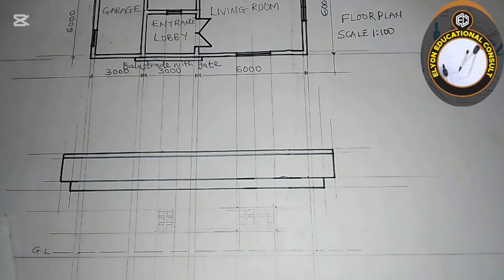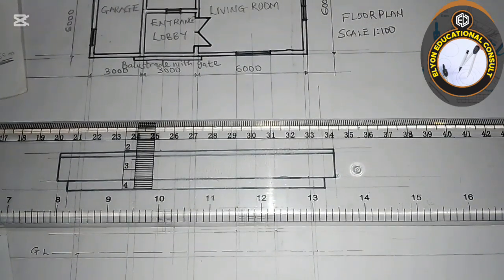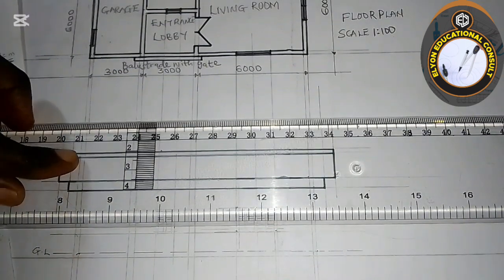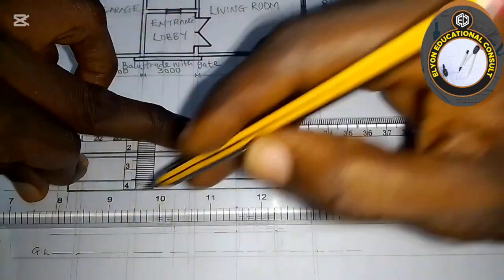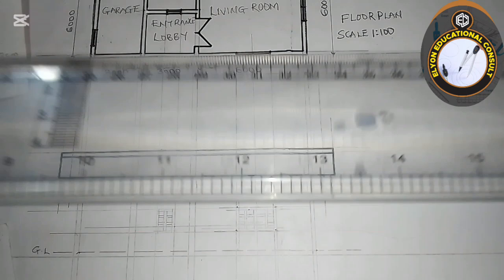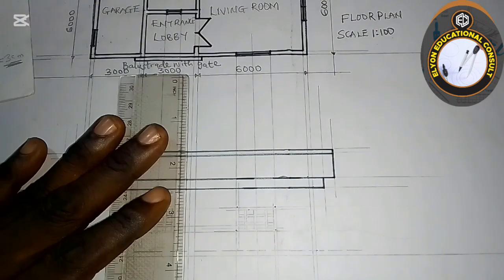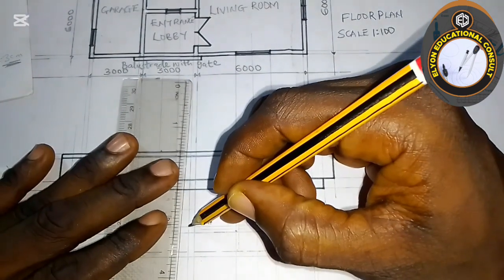So I'm going to draw. So I will draw across it this way. So just draw this line, which is going to be forming the balustrade. So just from this part now, where you have this.